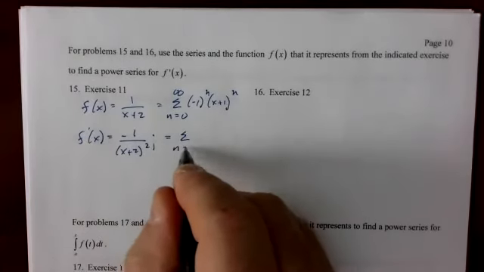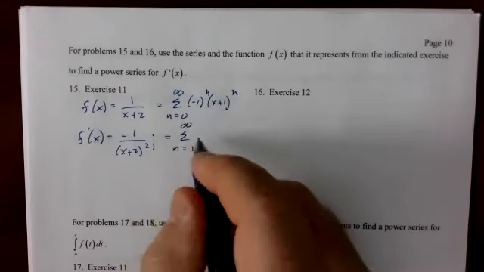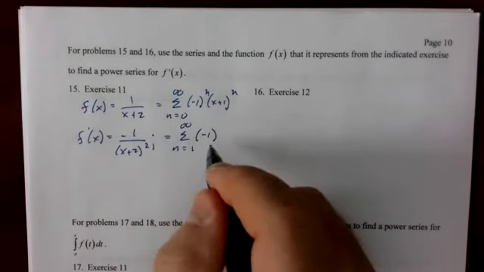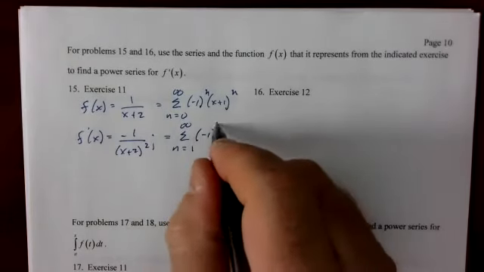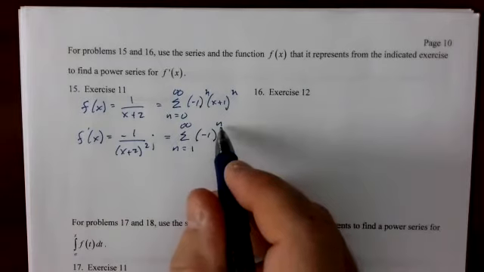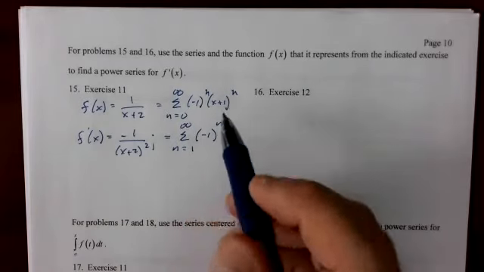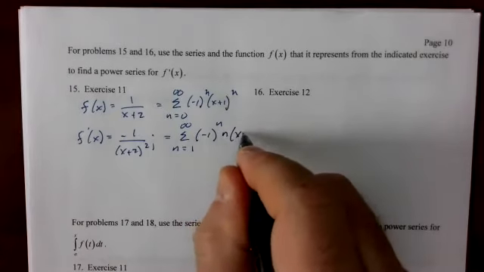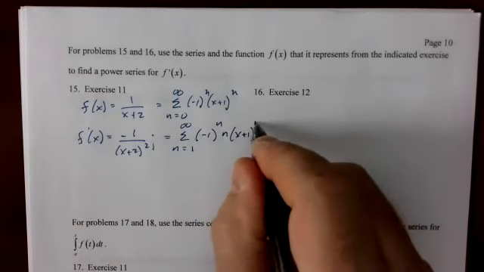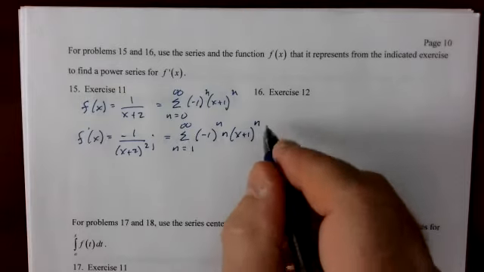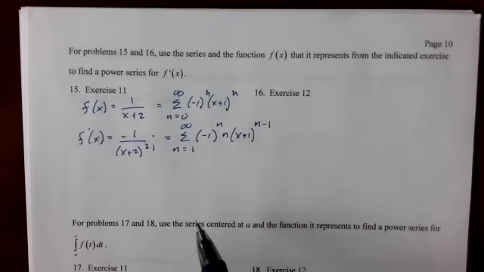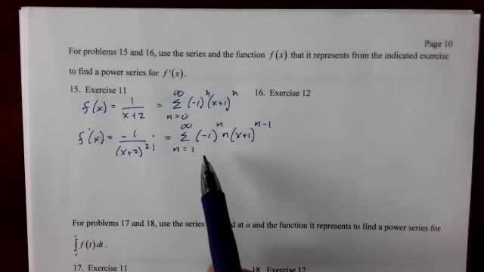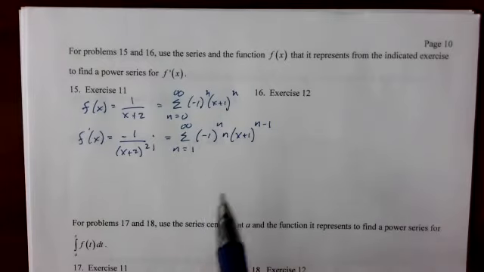So how about n equals 1 to infinity? Because then we'll go negative 1 to the n again. Could have left it at 0 and changed this. Okay, well, hey, wait, we can take the derivative of this. So that's just n times x plus 1 to the n minus 1. Does that make sense? Yeah, it makes sense.